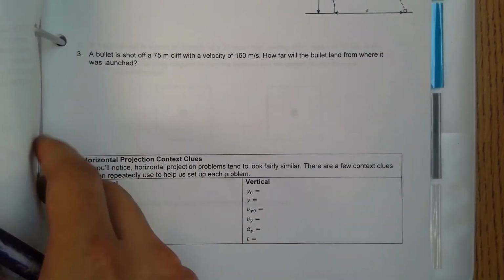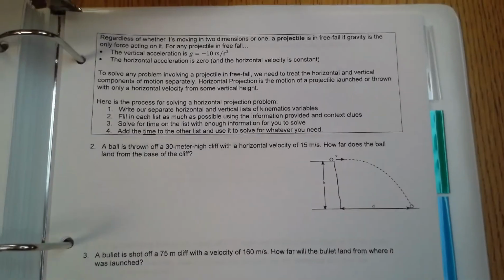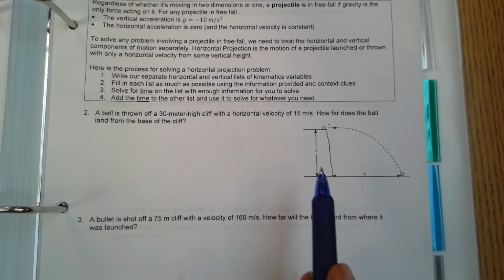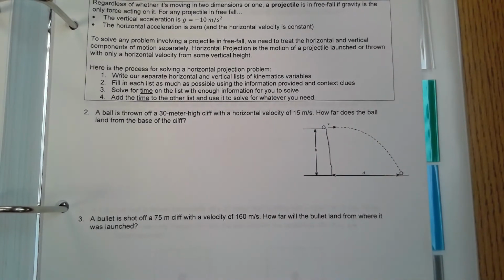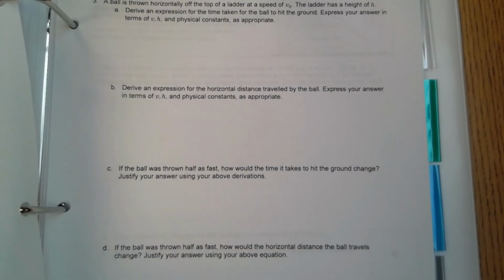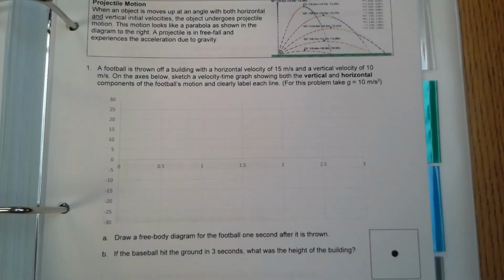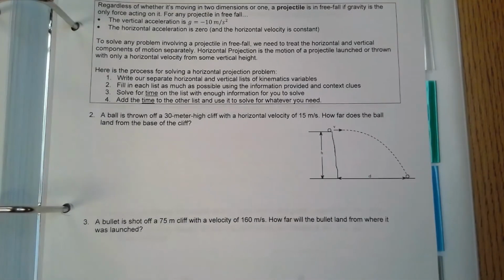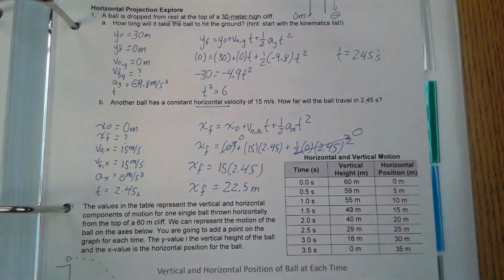So what we're going to look at tomorrow is some more cases of objects that are flung through the air horizontally, and we will use that to ultimately build up vector graphs and to hopefully get into angular velocity. Okay? Hope this video helps. I will see you guys in class tomorrow.